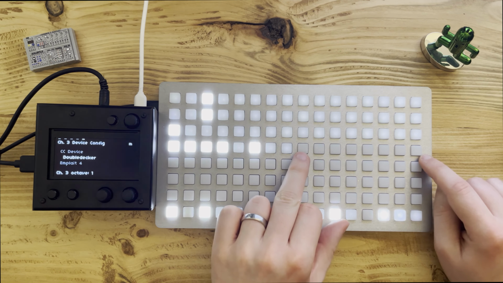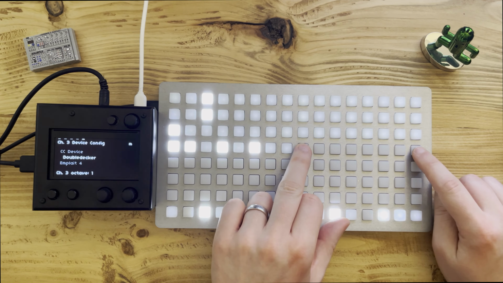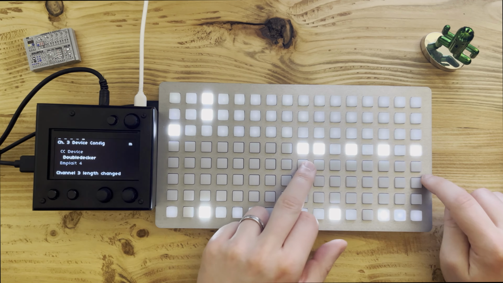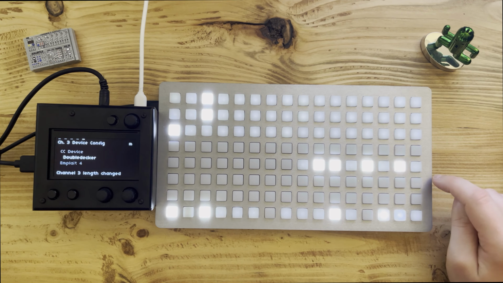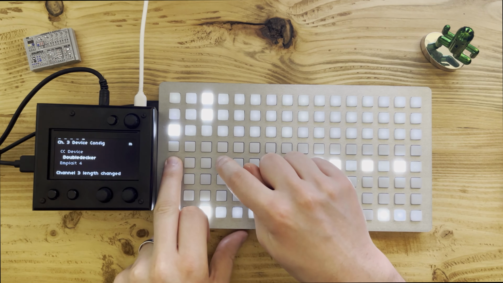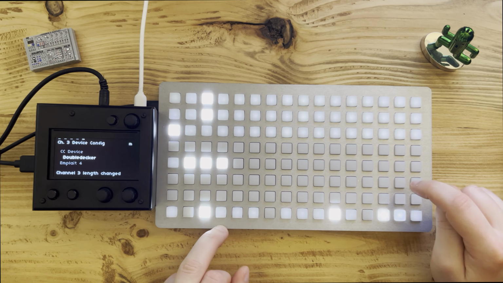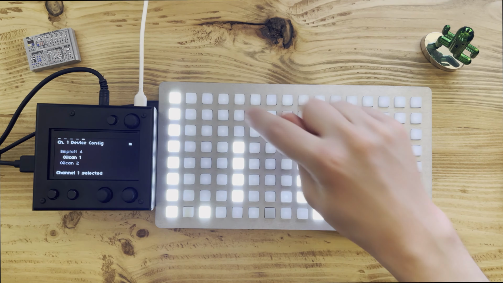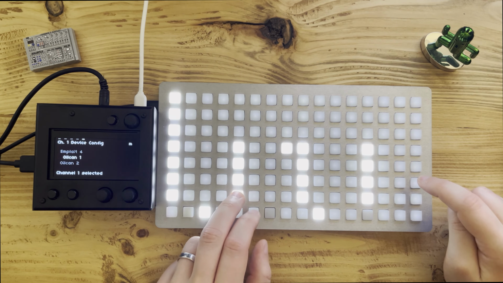Or for example, we can take a look at this section. It's very similar. Interesting for rhythmic content, of course.